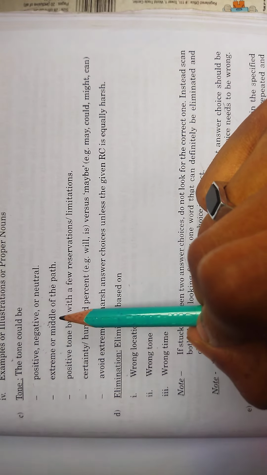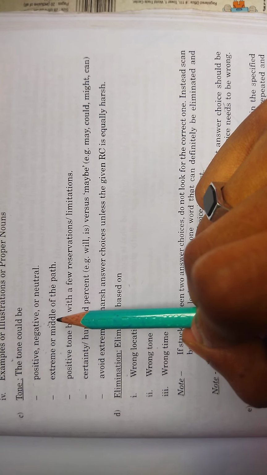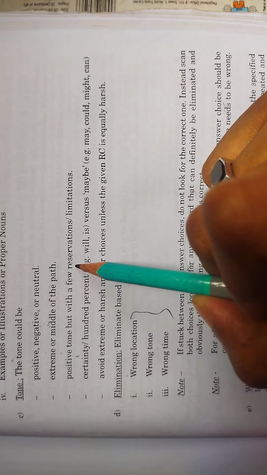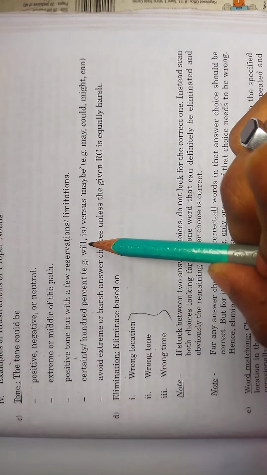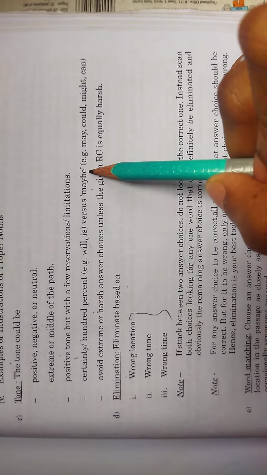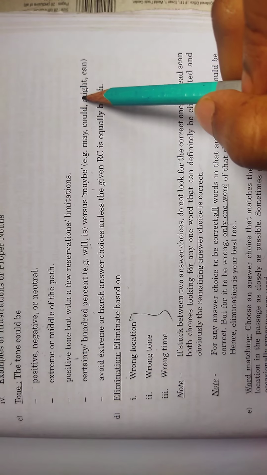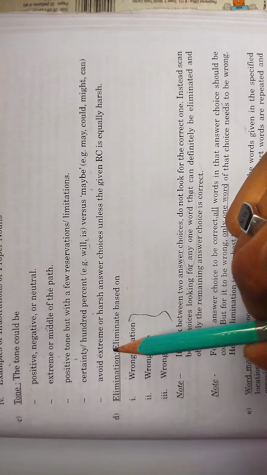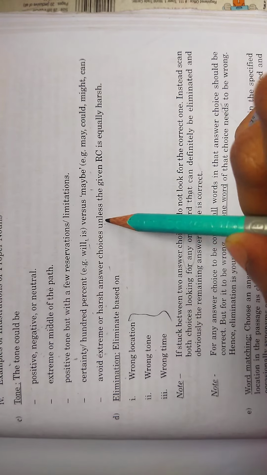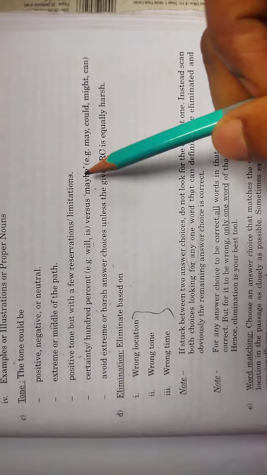Extreme or middle of the path. Positive tone, but with a few reservations or limitations. Certainly, 100%, example: will, is, versus, maybe, example: may, could, might, can. Actually, these are the words which are commonly used in paragraphs. Avoid extreme or harsh answer choices unless the given answer is equally harsh.